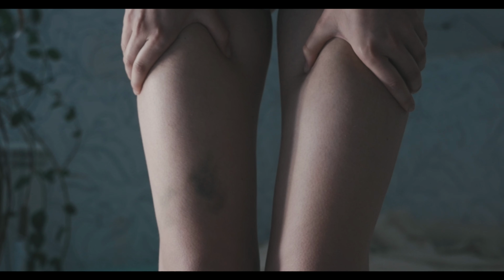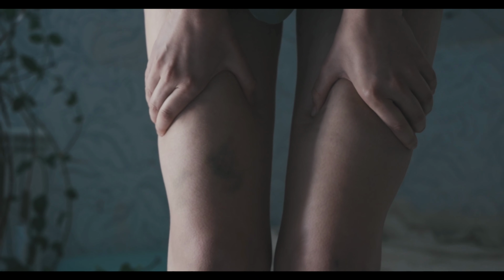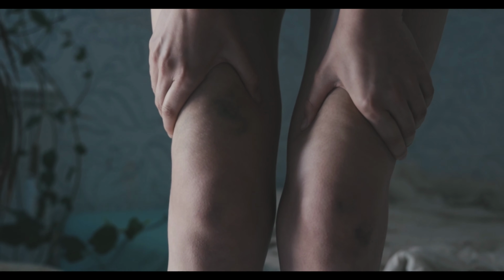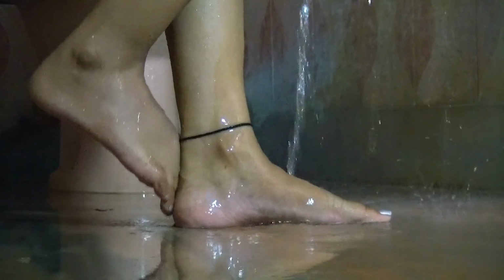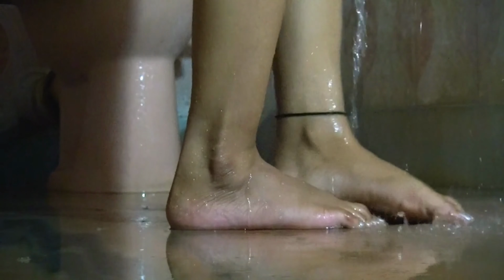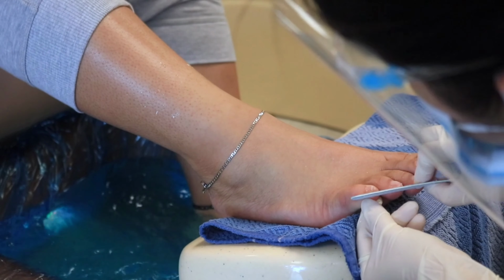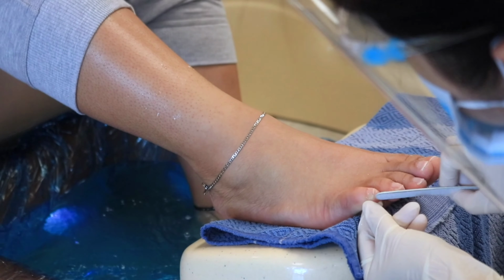How to prevent? Check feet daily. Check the feet carefully every day to see if there are any cuts, blisters, or swelling. Keep feet clean. Wash feet with lukewarm water daily and wipe them with a clean cotton cloth. Cut nails. Cut toenails regularly, but do not cut them too short.